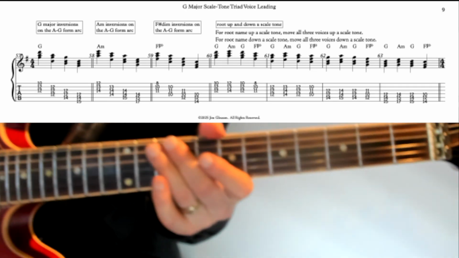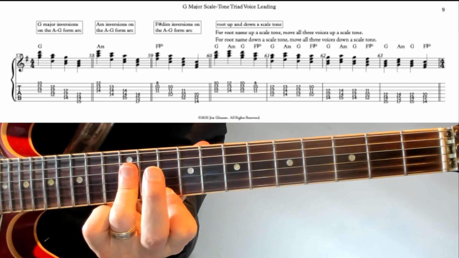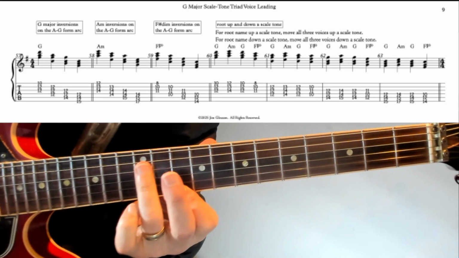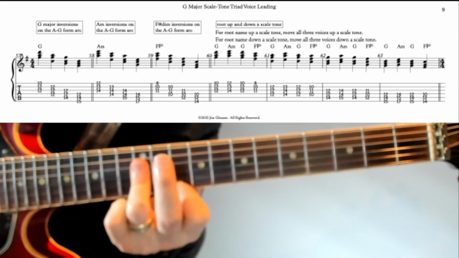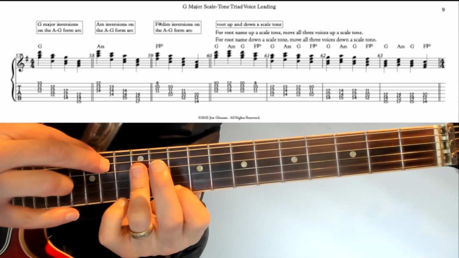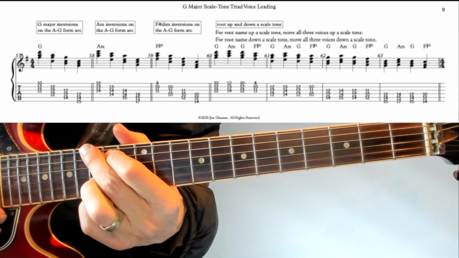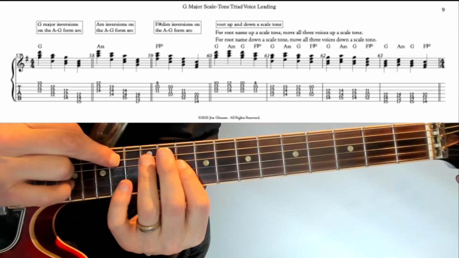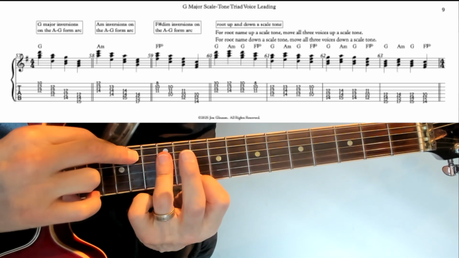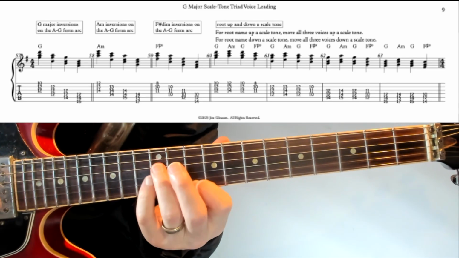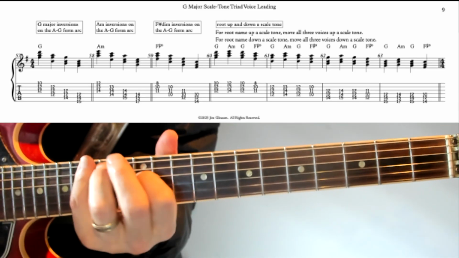G major scale tone triad voice leading with G in the A-G form. The A form is here at the 10th fret, like an A chord moved up. And in the bass, you need these 2 notes from the G form, like this G form, the root and the third, giving you all these. And you can also play those by playing the first chord in bar 57 and the last one.